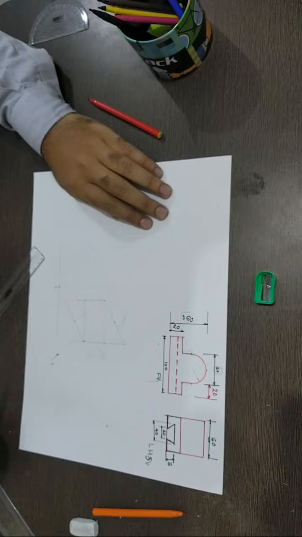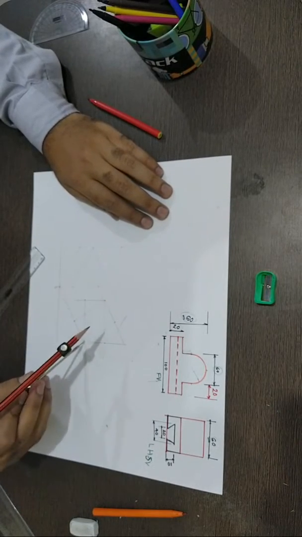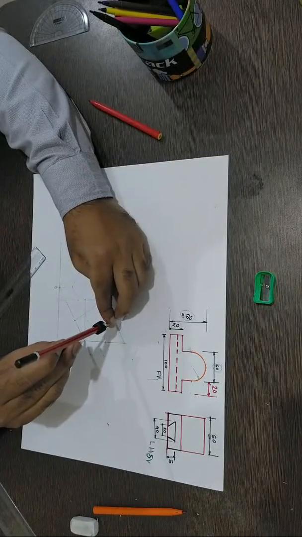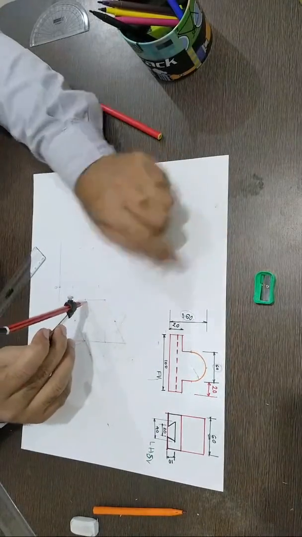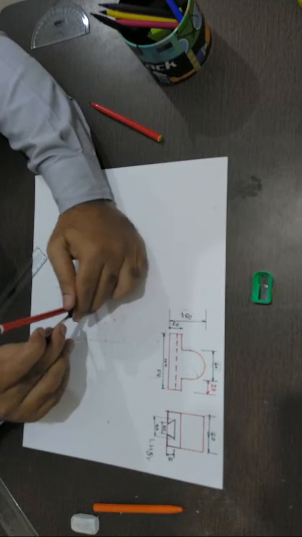So these two ends as centers, and these cross V's are always formed when you draw a semicircle with the shorter diagonal. So these centers and a radius equal to this V distance complete the arc, of course between the corresponding points. So this center, this radius, again this center and this same radius, I'm going to draw this arc.